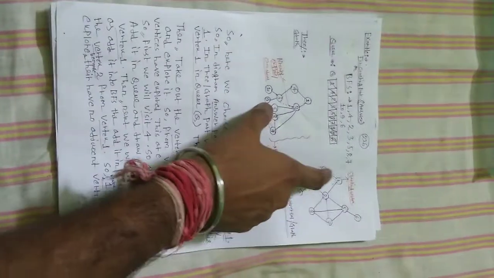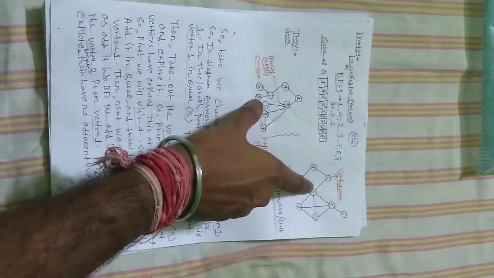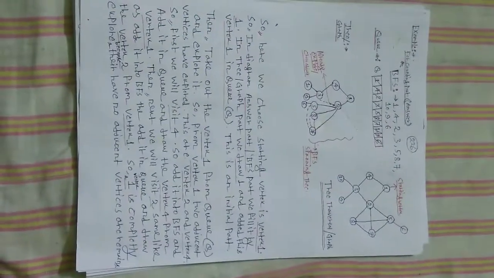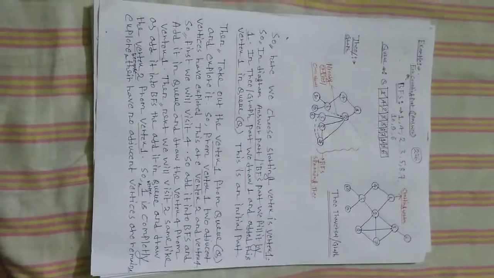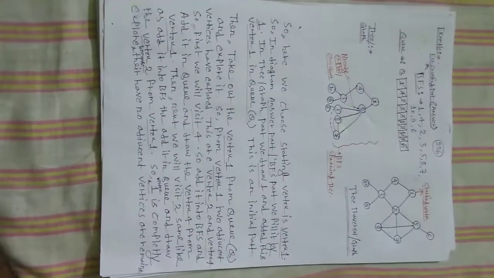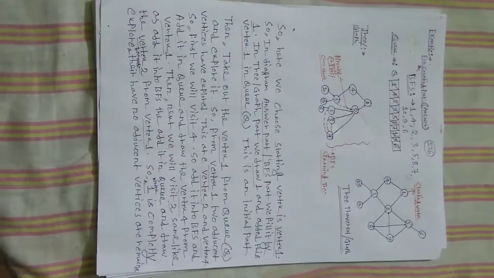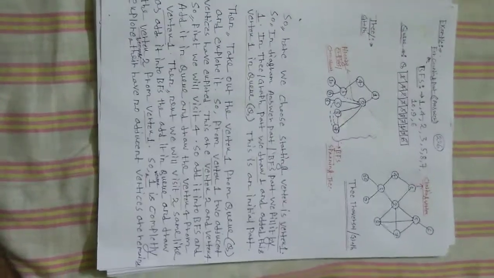So you can see in this diagram that from vertex 1, two edges or two adjacent vertices are there, that is vertex 4 and vertex 2. First we will visit vertex 4. So add it into BFS and into Q, and draw vertex 4 from vertex 1. Then next we visit vertex 2, the same way: add it into BFS and into Q, and draw it from vertex 1. So vertex 1 is completely explored because no adjacent vertices remain.